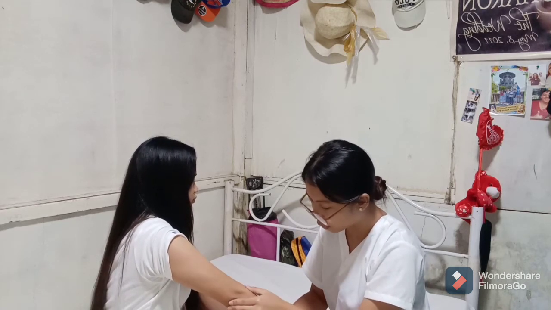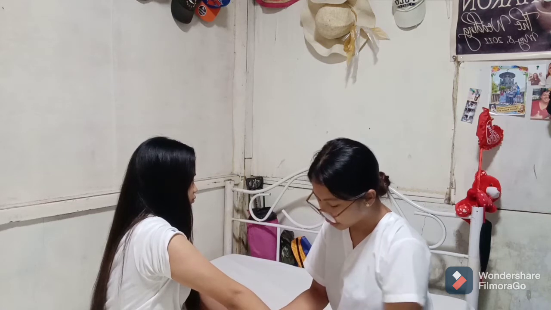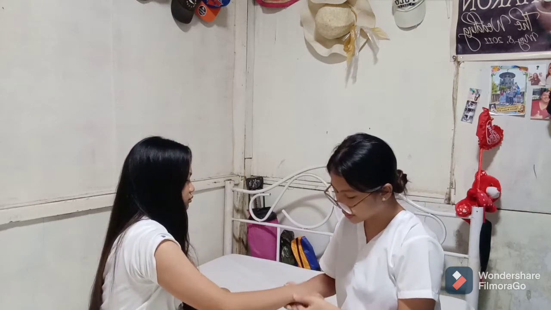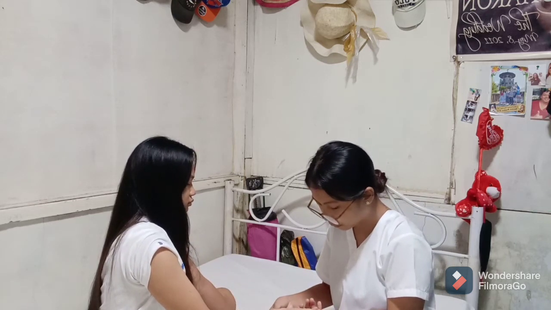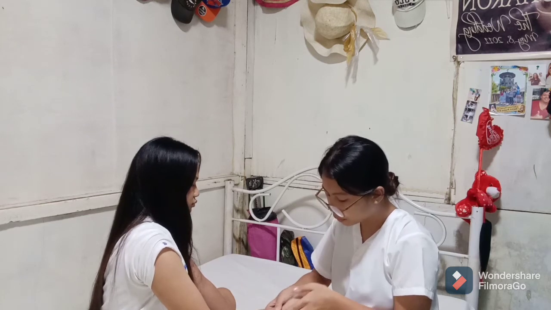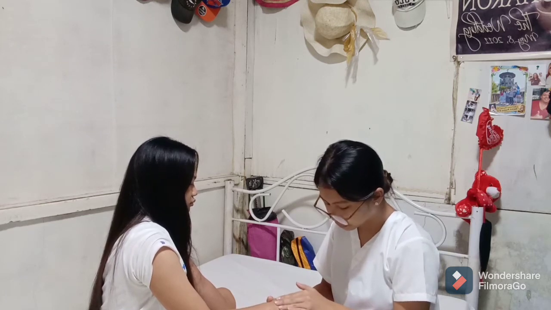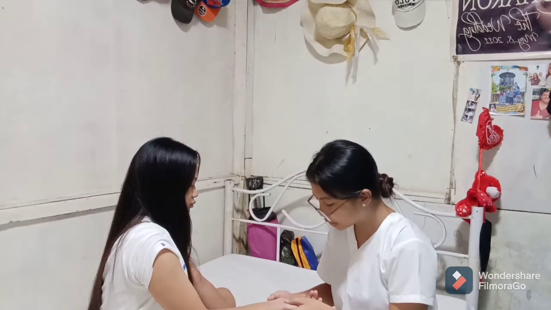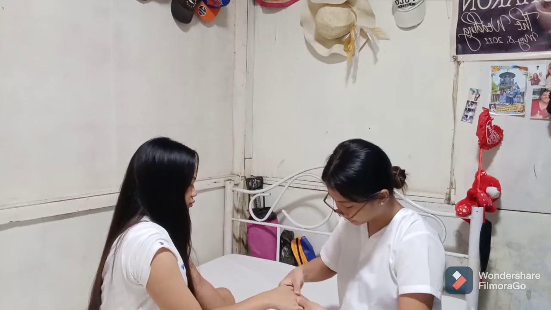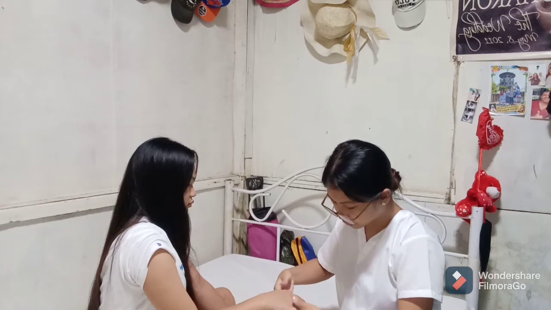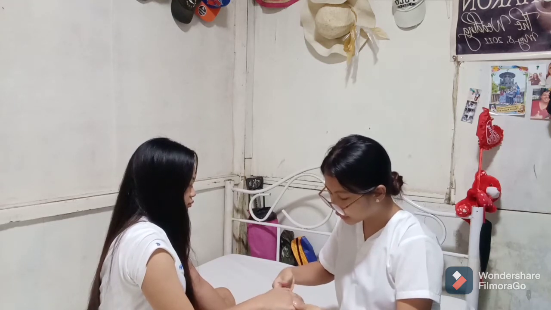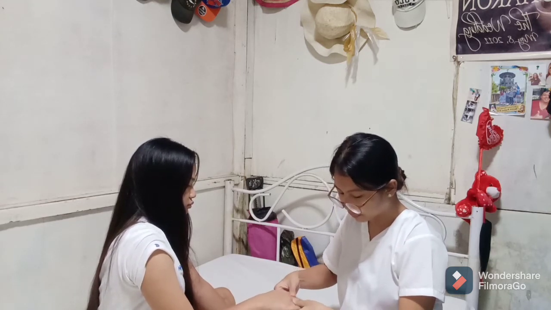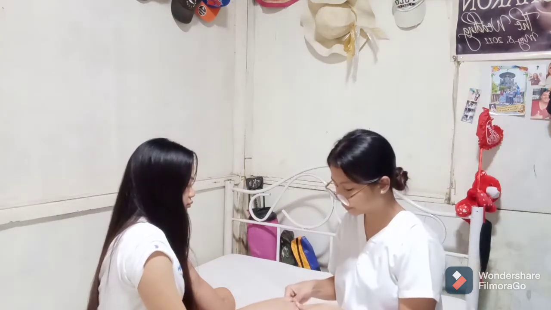the cubital fossa, the radial and ulnar styloids, carpus, the metacarpophalangeal joints, the proximal interphalangeal joints, and the distal interphalangeal joints.